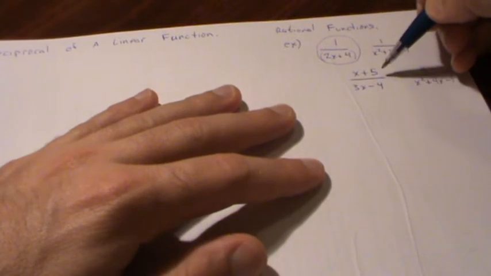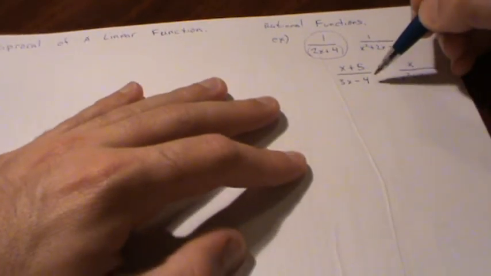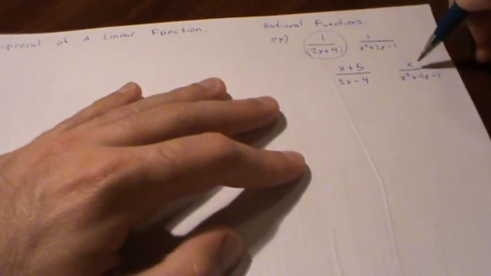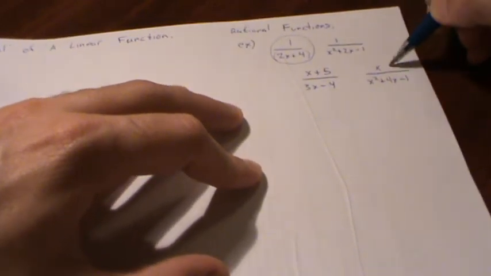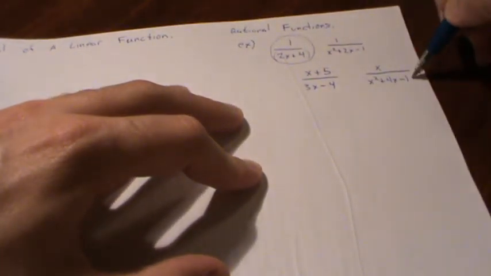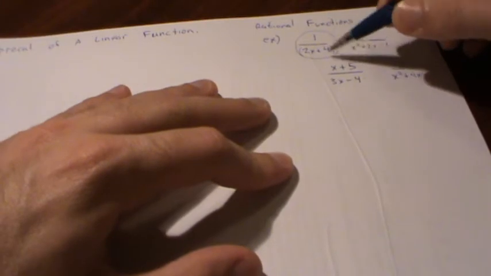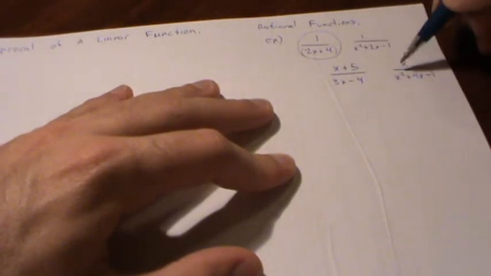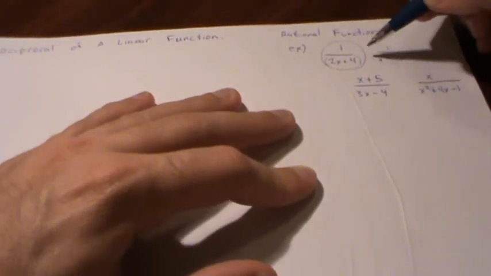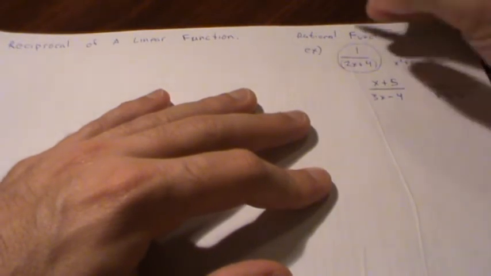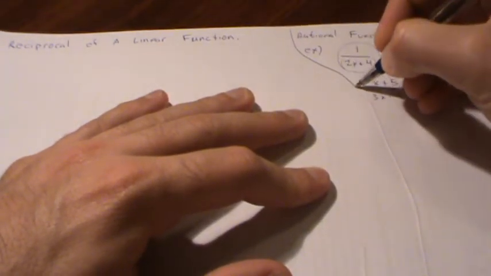Then a linear function divided by a linear function. And finally, a linear function divided by a quadratic function. So these are the 4 ones that we'll discuss in total for this chapter.